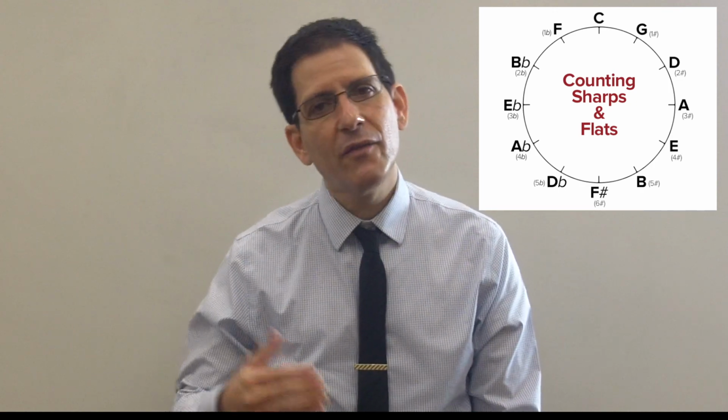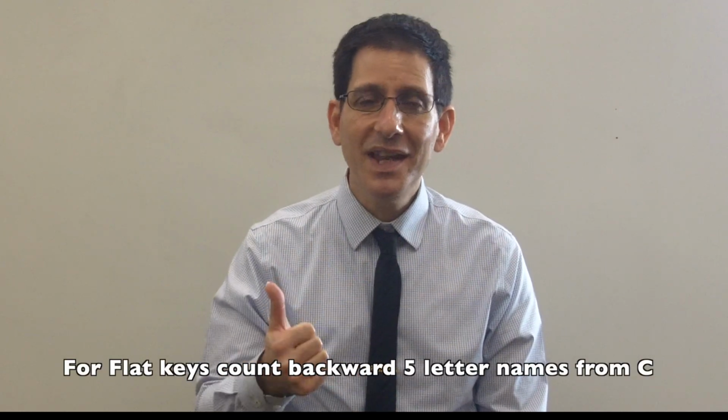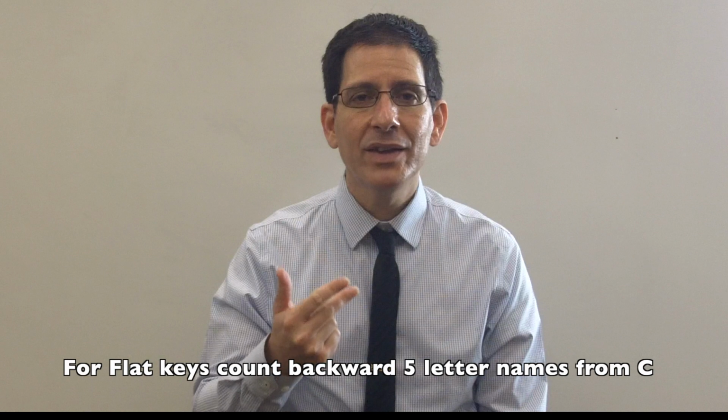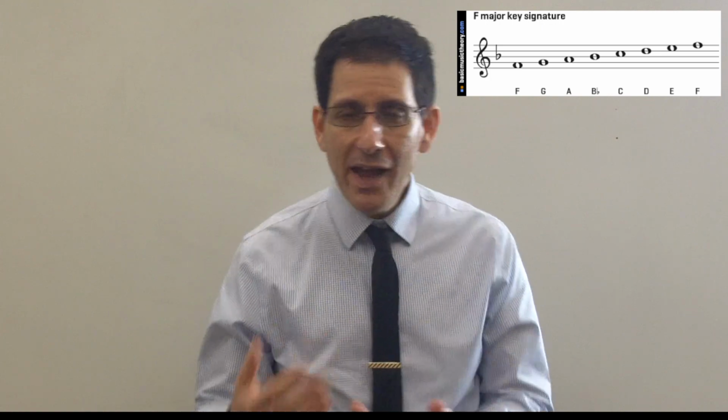C major is always going to be our home base because it has no sharps and no flats. With our sharp keys, we counted forward 5-letter names. We're going to count backward from C: C, B, A, G, F. F is the key that is 5-letter names below C, and F major is the key that will have one flat in its key signature.